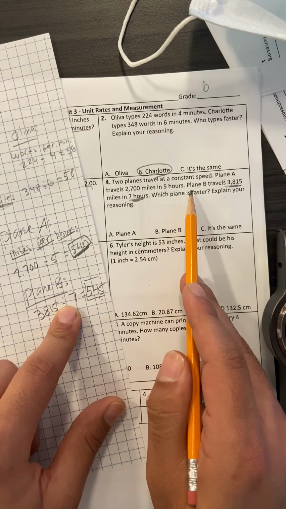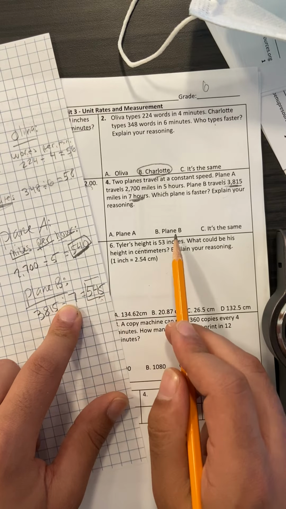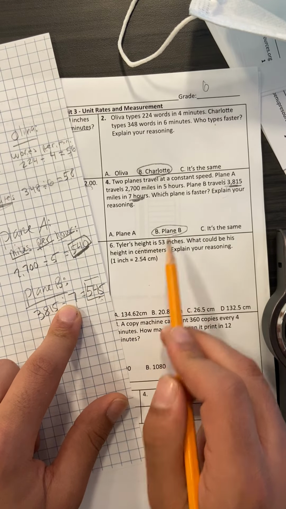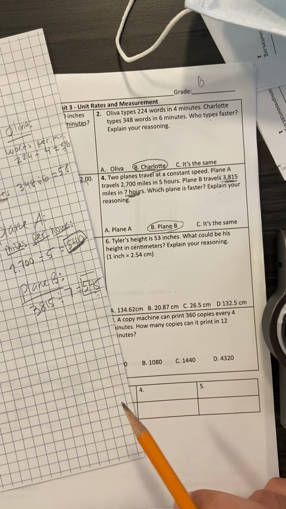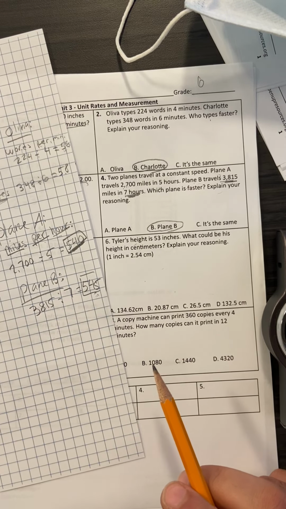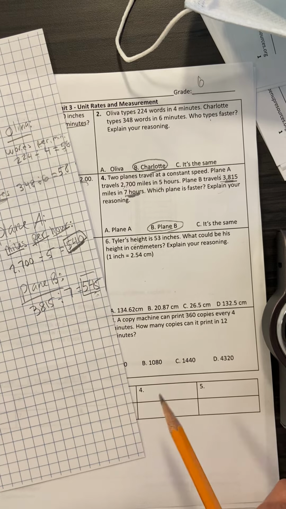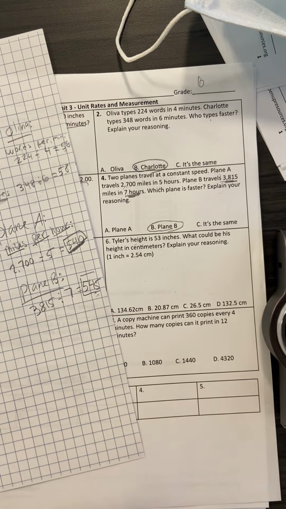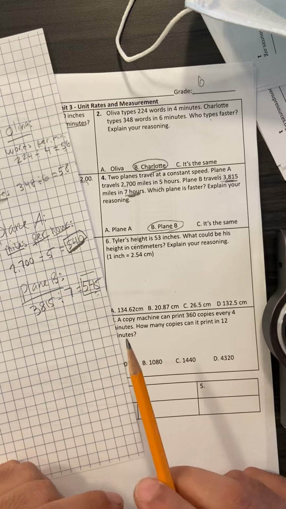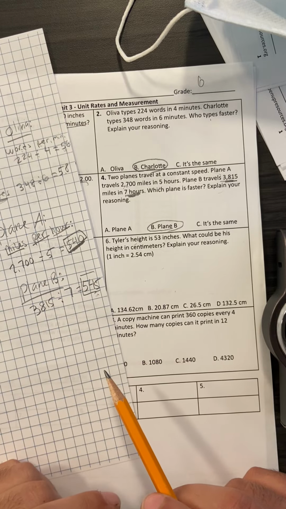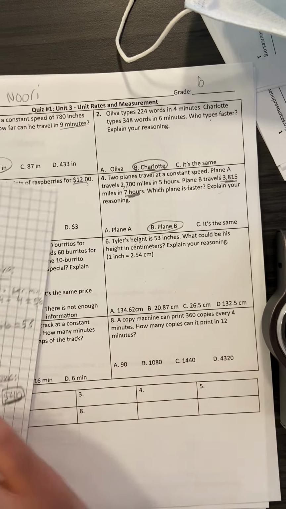So which plane is traveling faster? Plane B, because it's traveling more miles per hour. Think about what that means. What does it mean it's traveling more miles per hour? That means every hour, plane B is traveling a little bit farther than plane A. And over time, that little bit builds on itself. So that's why this number is so much bigger than this number. Alrighty. Next one.